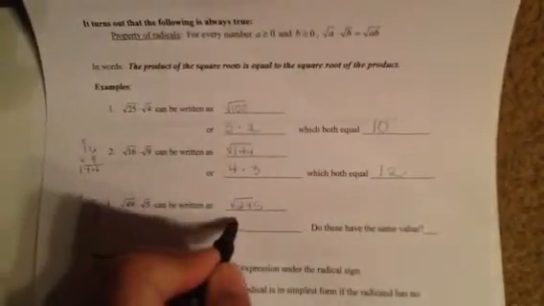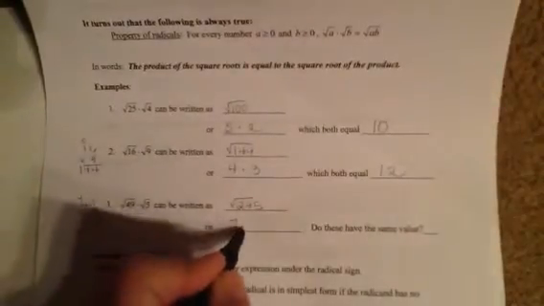Well, the square root of 49 is a perfect square. We know that's equivalent to 7. The square root of 5, not a perfect square. So I'm just going to have to leave that as the square root of 5. Now, do these two have the same value as we did in the other examples? Well, you can check it on your calculator, but yes, they do.